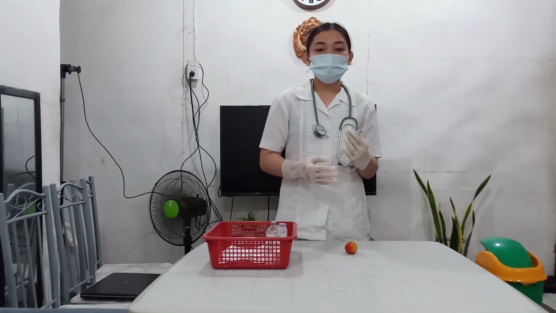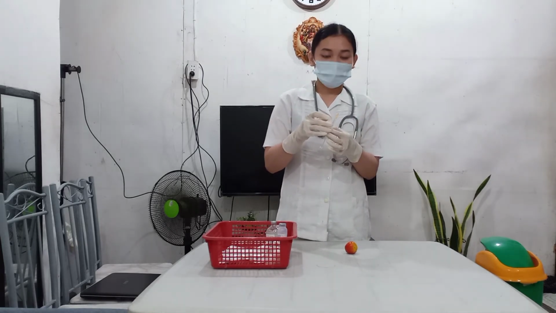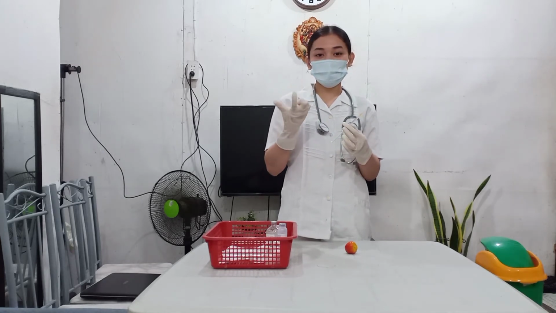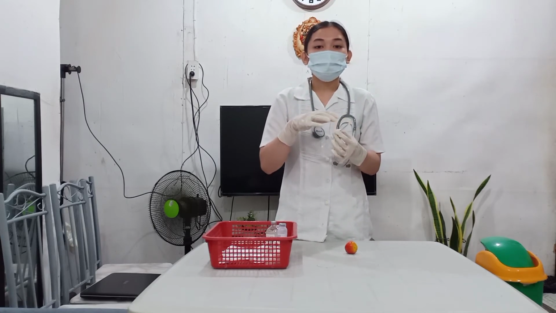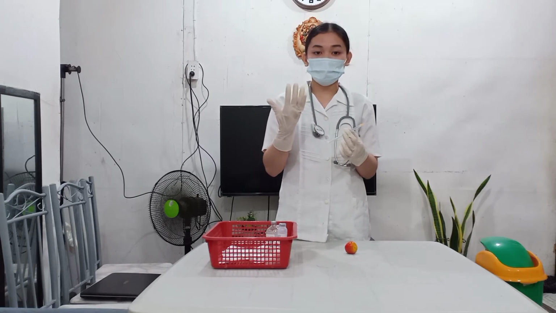Now, we grasp the syringe in our dominant hand close to the hub, holding it between the thumb and the forefinger. This position keeps my fingers off the plunger, preventing accidental medication loss while inserting the needle.